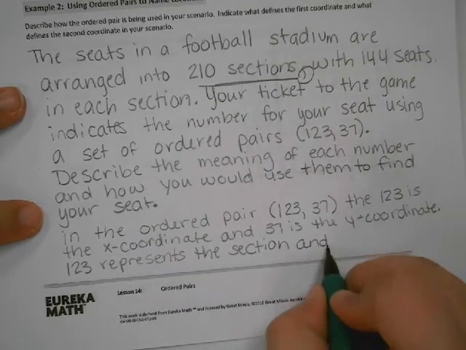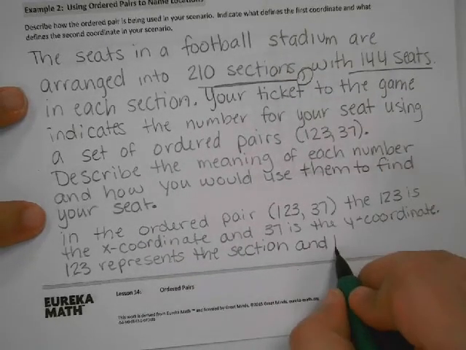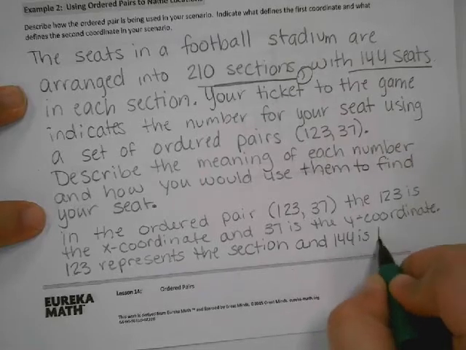So that tells me that that's the x. And then the 144 is the seat.